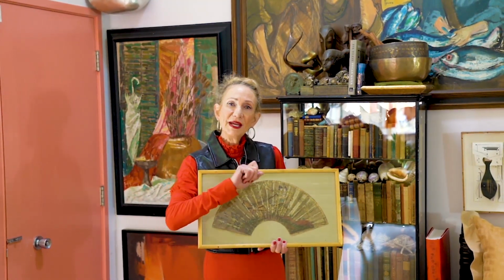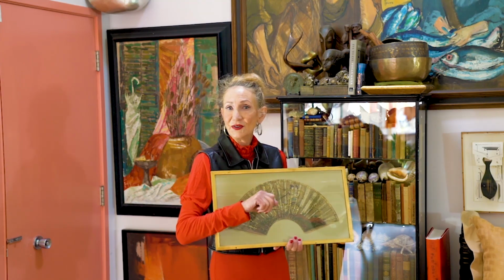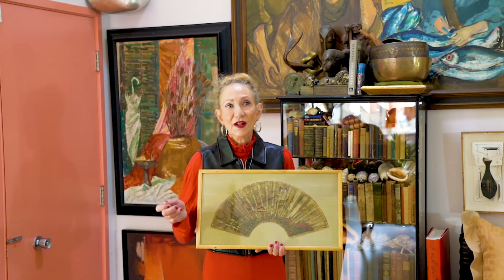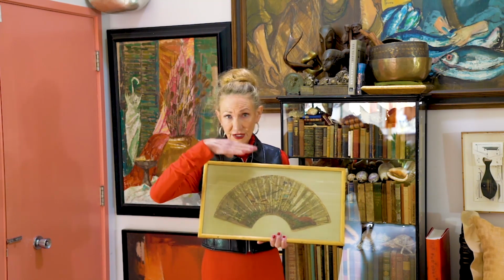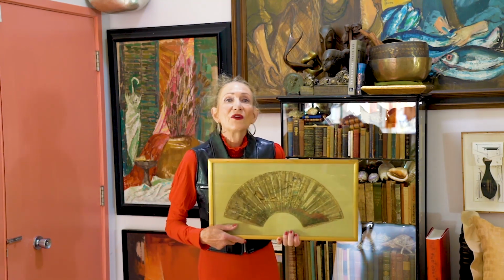You can actually make the movements with your fan to indicate, I'd like to see you, or I think you're attractive. There were different ways you held the fan, or folded the fan, or shielded your face, or didn't shield your face. That was called the language of the fan.